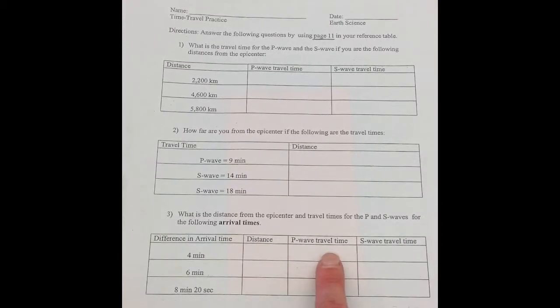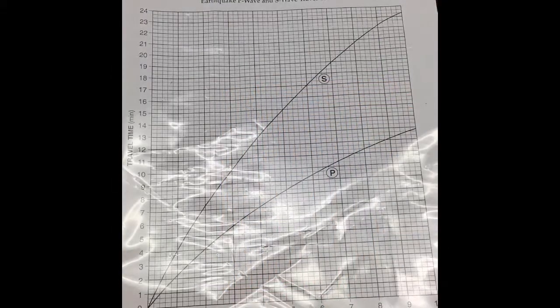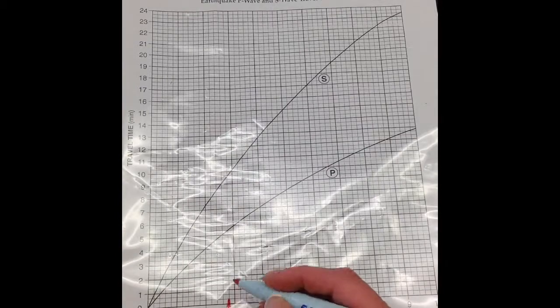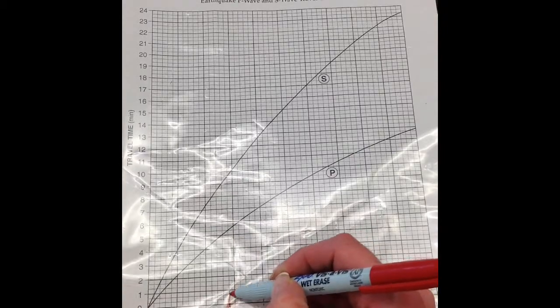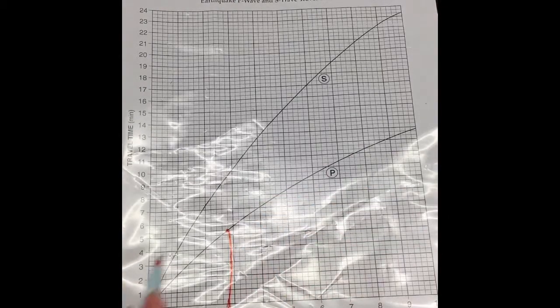The next thing we have to do now is find the P wave travel time and the S wave travel time. So go with what you already have, which is 2,800 kilometers. If we wanted to find the P wave travel time, we've already done this in number 1. We'll just slide up till we hit the P wave line, and then we'll read over.